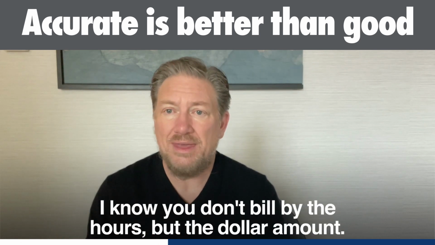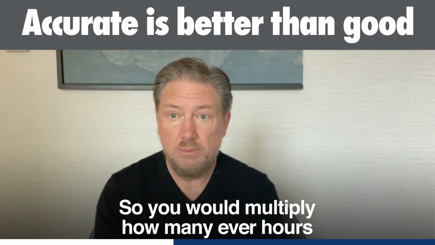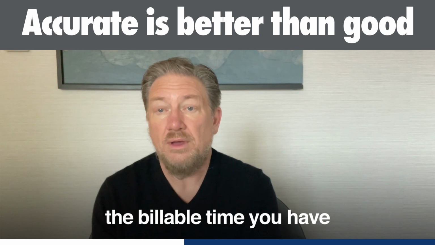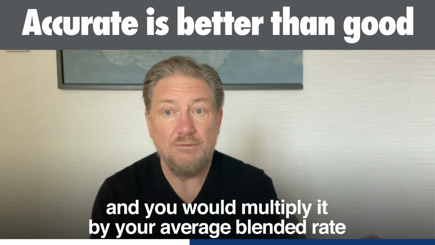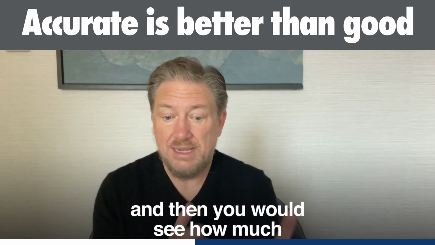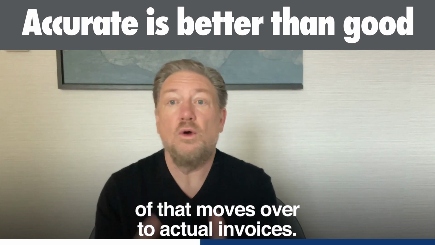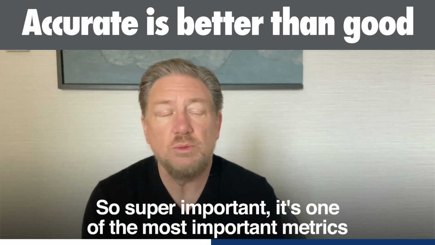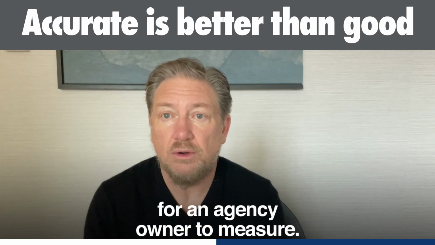I know you don't bill by the hour, but the dollar amount. So you would multiply however many hours of billable time you have by your average blended rate. And then you would see how much of that moves over to actual invoices. So it's super important, one of the most important metrics for an agency owner to measure.